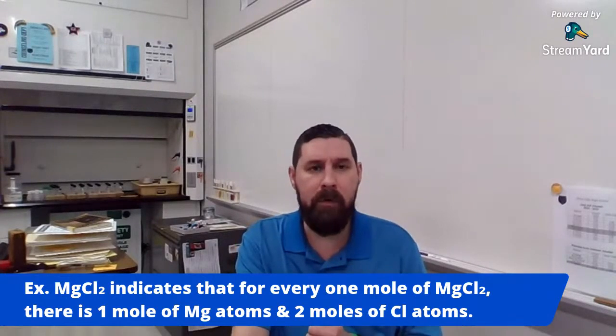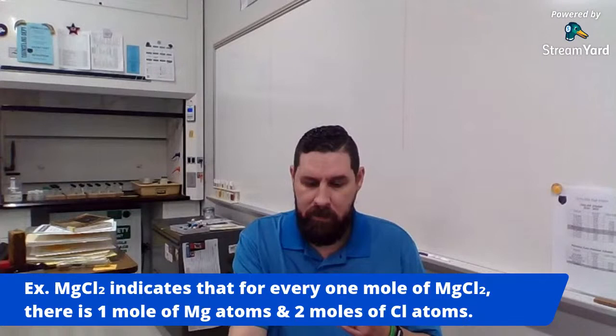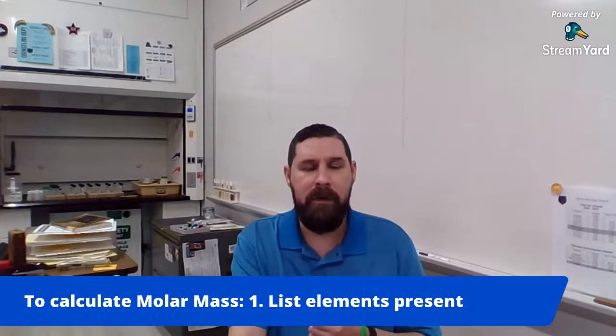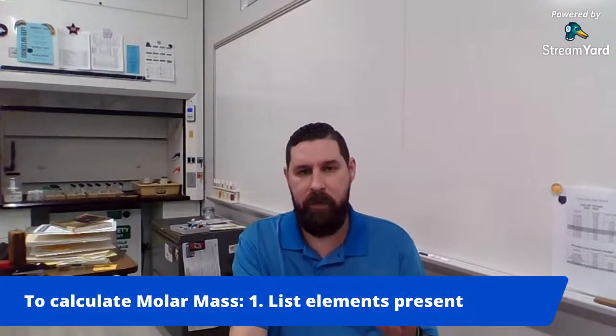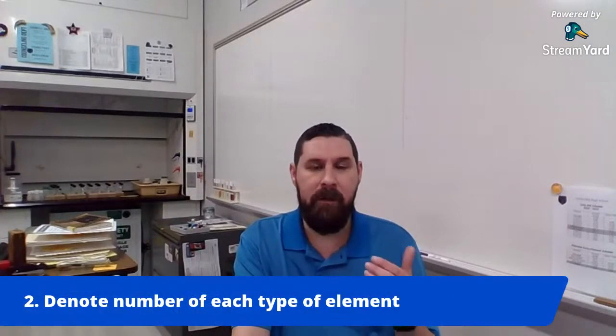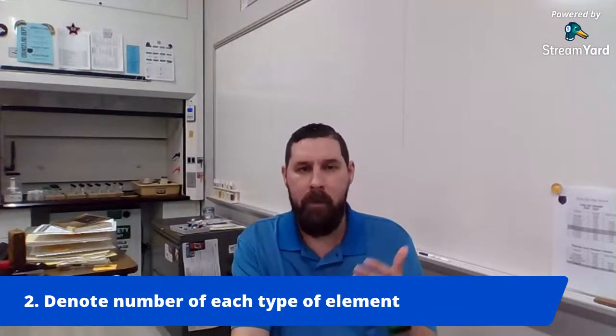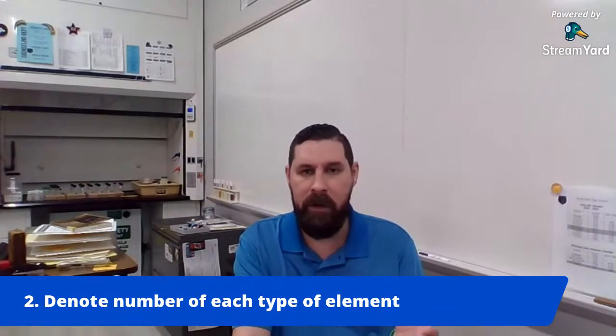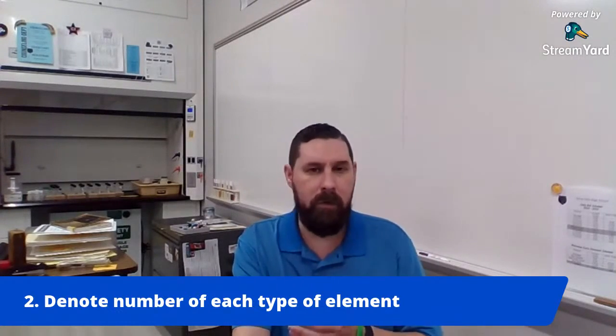Now for actually calculating molar mass. What you need to do is first off list the elements that are present within the compound, and denote how many of each type of element is present. Here the compound is magnesium chloride. We list out magnesium, then chlorine. There's 1 magnesium, 2 chlorines.